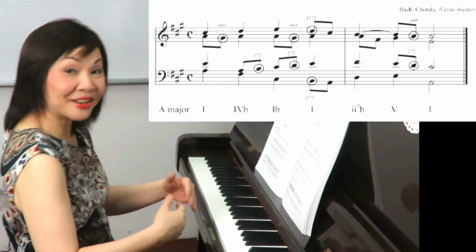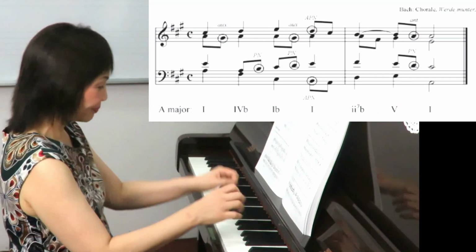I shall play the next two passages which indicate the use of non-harmony notes by Bach and Mozart. Here is the example in A major.